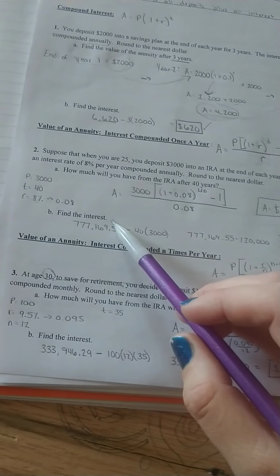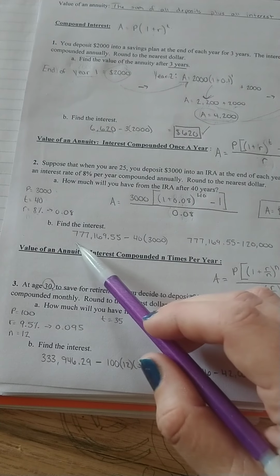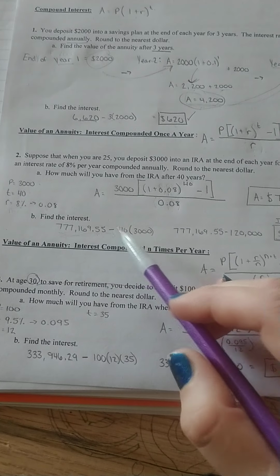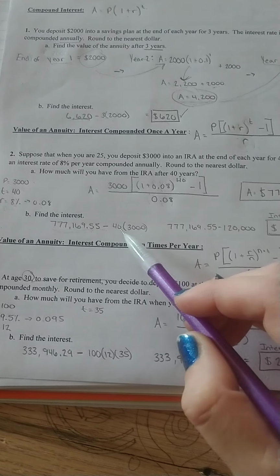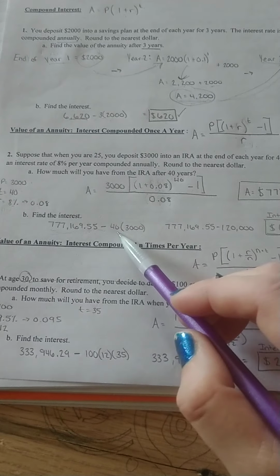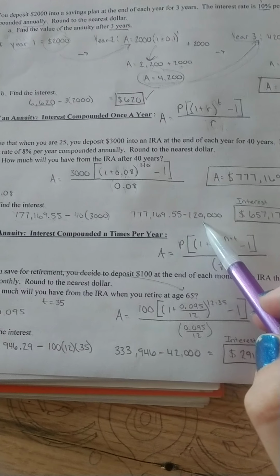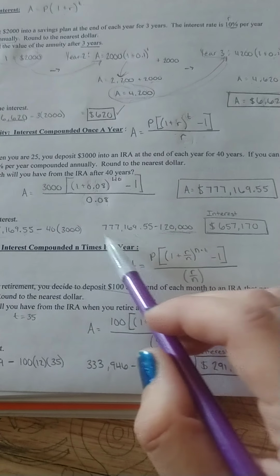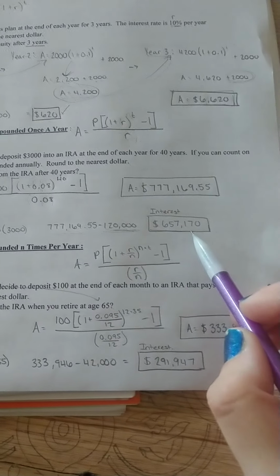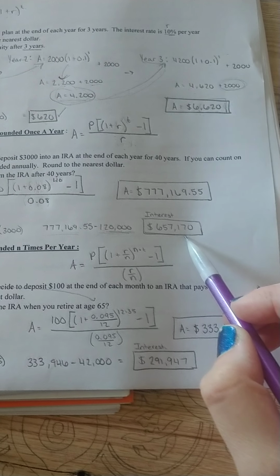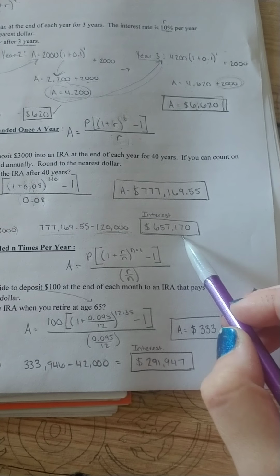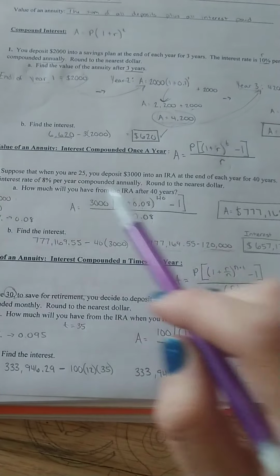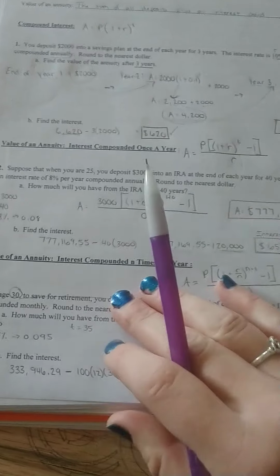So find the interest. Well, you take what amount is in that account. So in that IRA, you've got that amount. Subtract. You put $3,000 in for 40 years. Well, you take 3,000 times 40, and that gives you 120,000. So this is actually how much you contributed. This is how much is in the account. Subtract those two, and that gives you an interest of $657,170. That is a ton of interest. That's really nice. But that's what you would earn at 8% compounded annually.